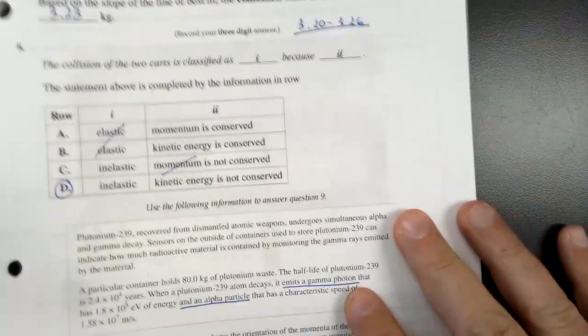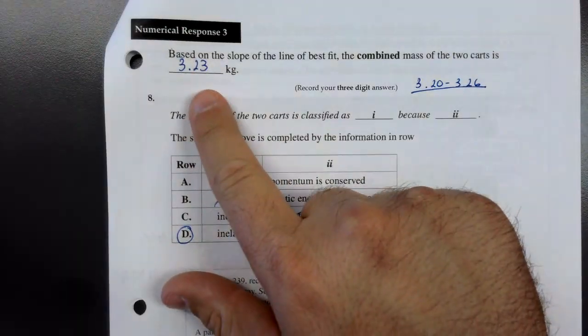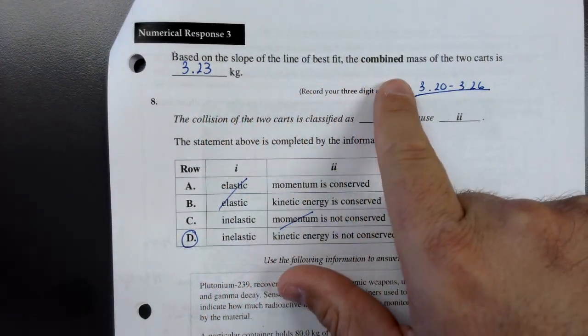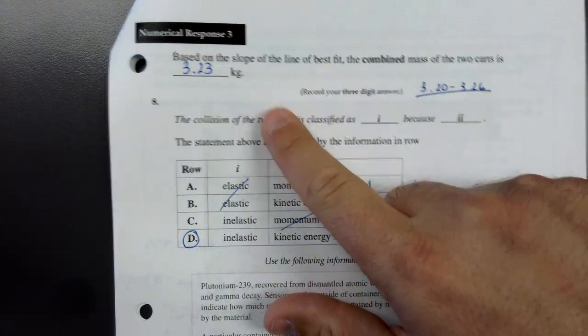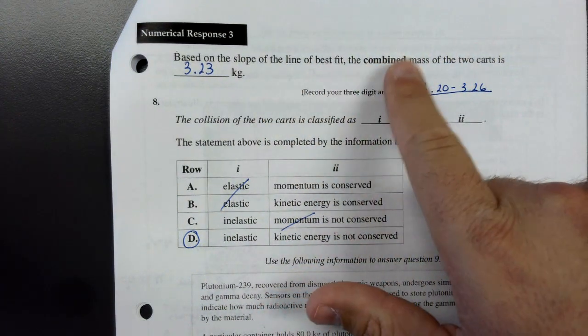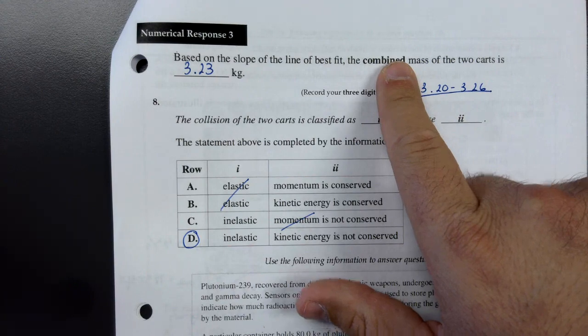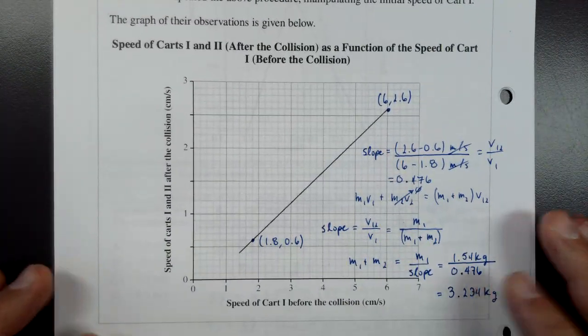In the question itself, it states that we're looking for, based on the slope of the line of best fit, the combined mass of the two carts is blank. The combined mass. Okay, so let's take a look at how I solve this.